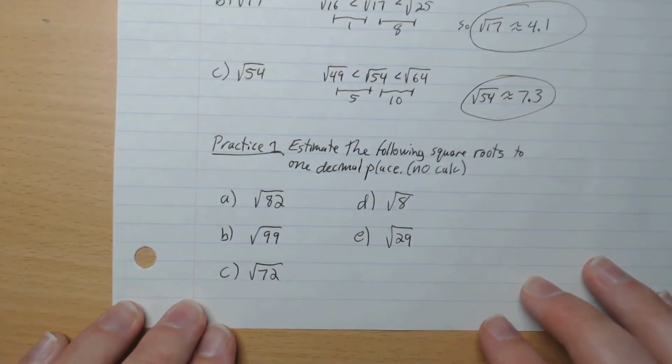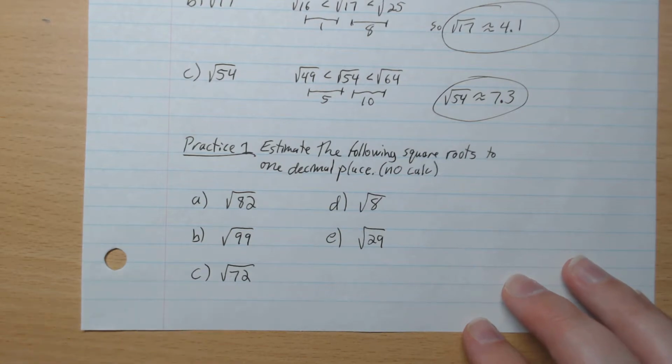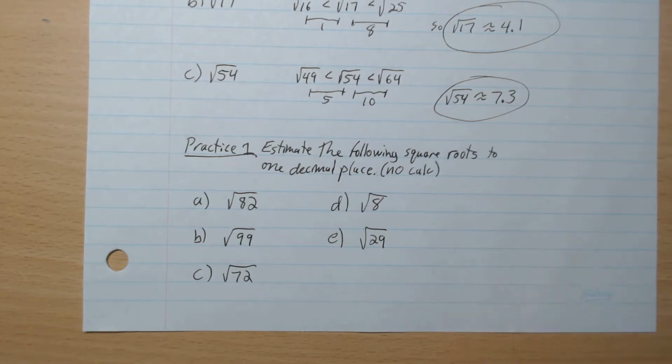Okay, so practice number 1. Estimate the following square roots to 1 decimal place without a calculator. Go ahead and pause the video and do that.